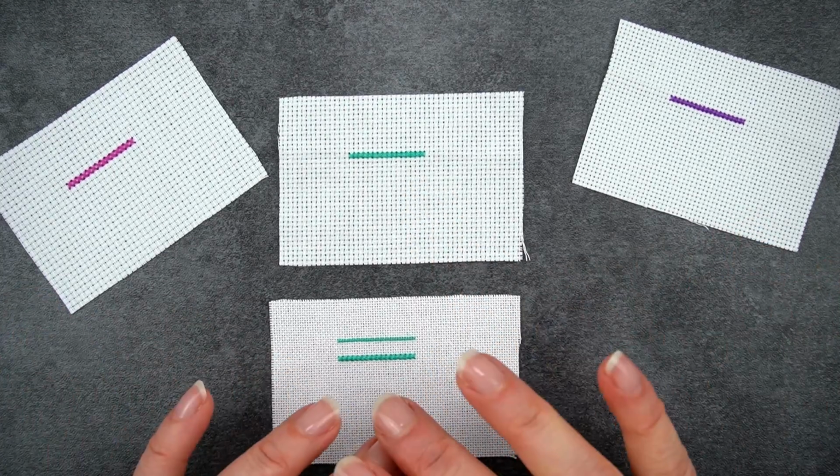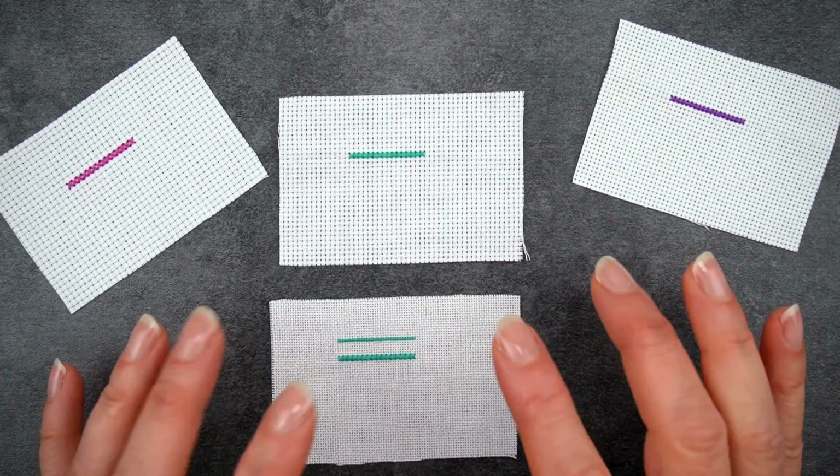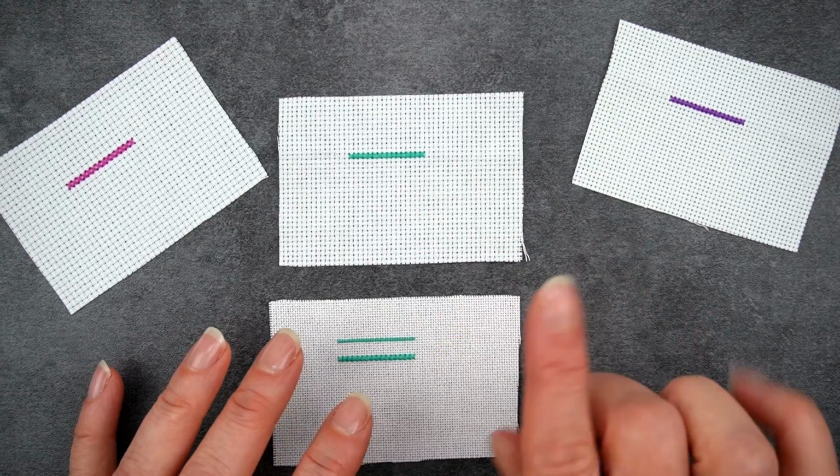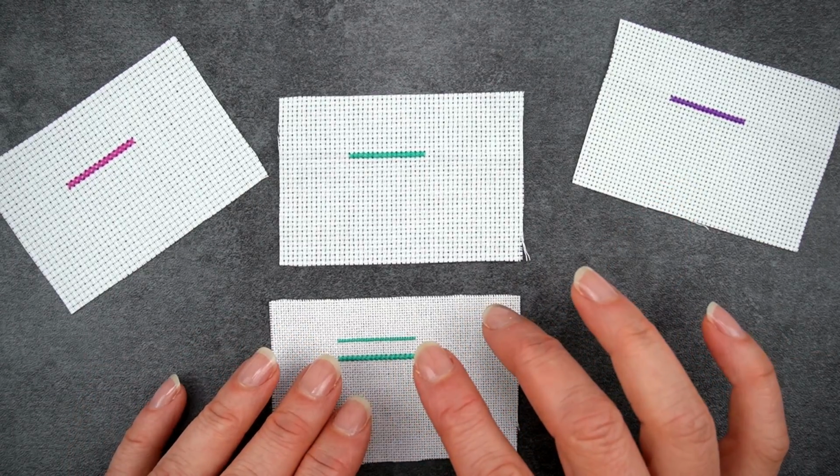Now, if you want to know more about the different types of fabric, then you might find my video on this helpful. So I'll link that in a card up there for you and in the description.